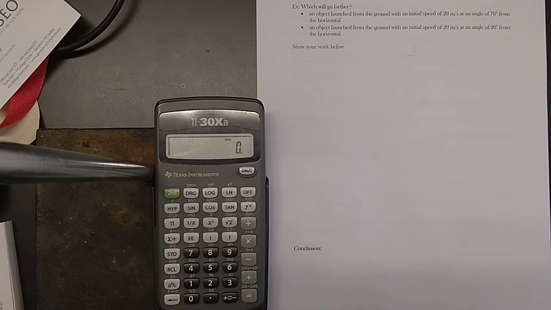So the example that we're looking at is a question of which object will go farther. We have an object that gets launched from the ground with an initial speed of 20 meters per second at an angle of 70 degrees from the horizontal, and an object launched from the ground, again with an initial speed of 20 meters per second, but at an angle of 20 degrees from the horizontal. So we're going to be calculating two different distances here. And before we do this, you should probably take a second to think, which do you think will go farther?